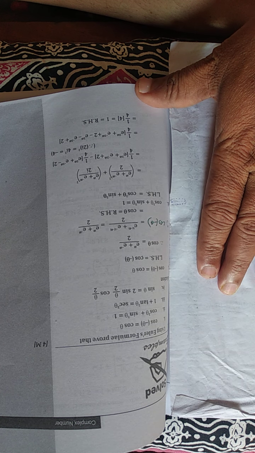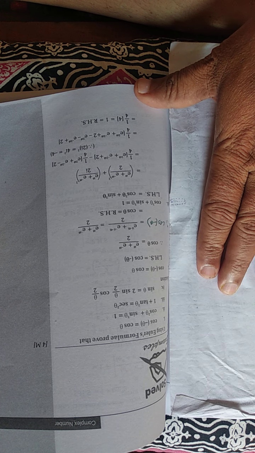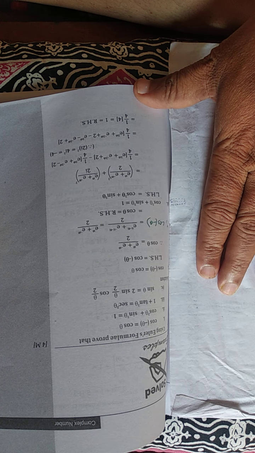Then we have seen the various relations between the hyperbolic functions and trigonometric functions. Trigonometric functions are also called circular functions. One of the results is sin ix is i sin hyperbolic x. Then cos ix, tan ix, etc. The proofs of which also we have seen in the last lecture.